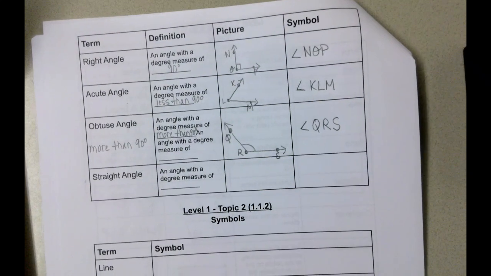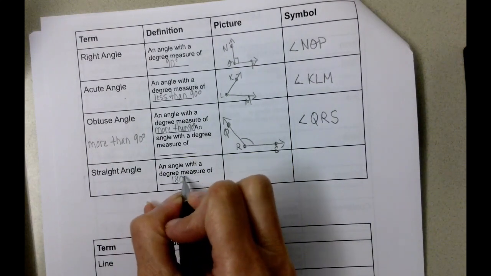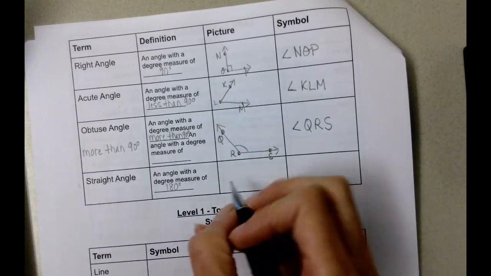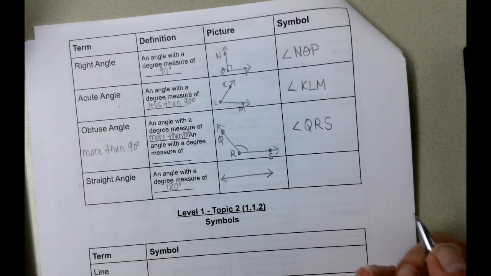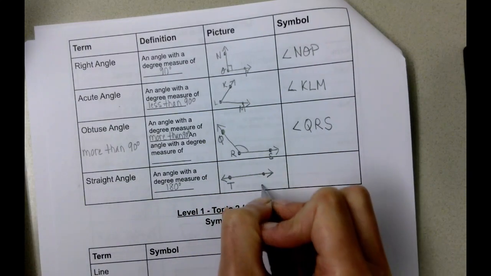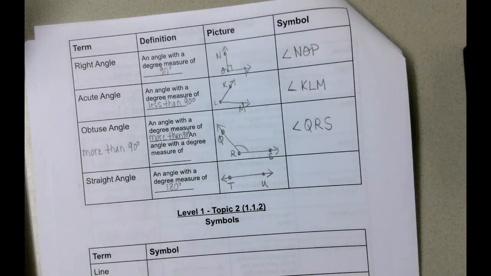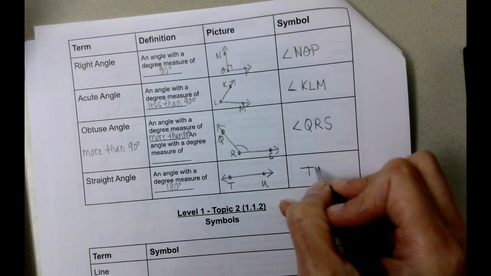Finally, an angle with a degree measure of 180 degrees is a straight angle, and we can call this, again, no specific symbol for straight angle, except that what you see here is that it's a straight line, so we can say that this is line TU.